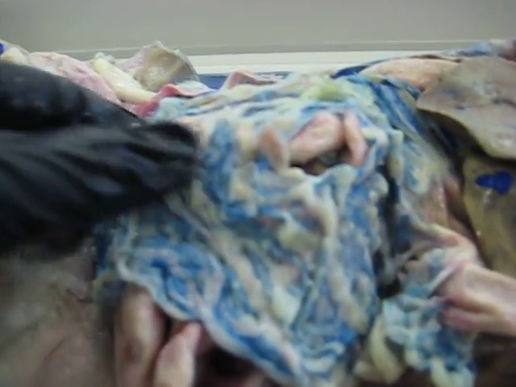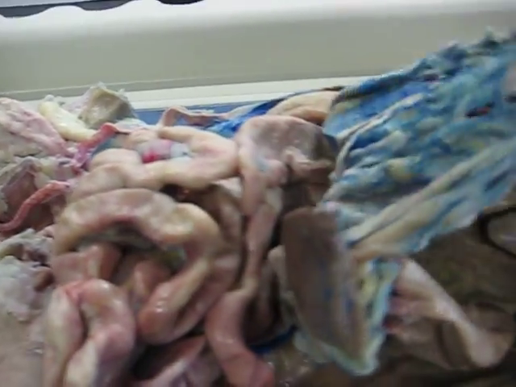Moving on to the pancreas, it can be found by moving back the greater omentum and looking for a little area which is different in color, and this is it right here. You can easily identify it by touch. It is a bit firmer, and it should be gray in color.